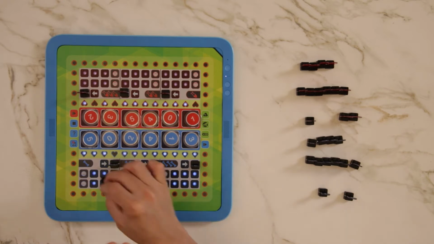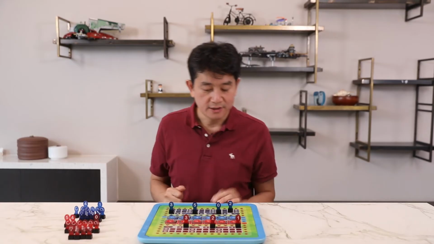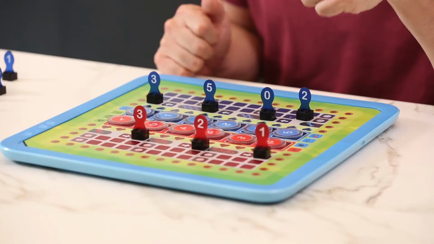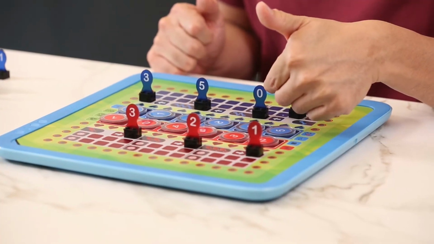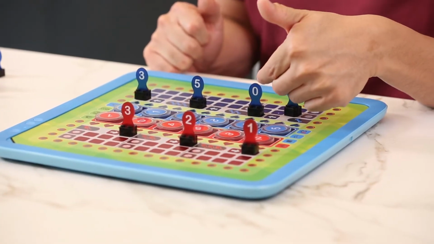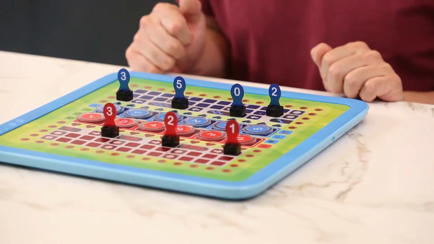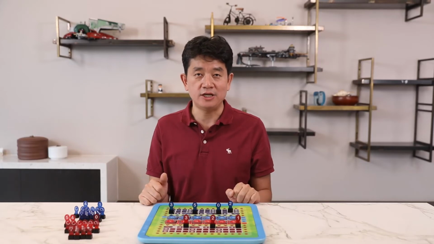Let me just put a number right here. So by doing so, I just create a conditional statement. I said, I'm going to deploy number 0 first. If 0 wins, then I'm going to replace 0 with the number 2. And there you have it, conditional statement.